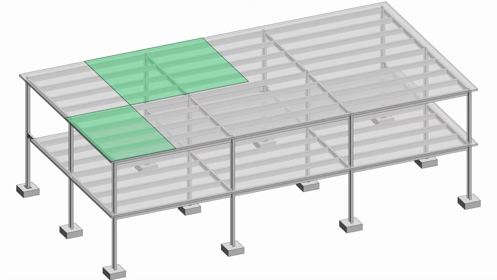Okay, back into our three-dimensional view. Then that tributary area would be translated into a uniformly distributed load in terms of pounds per linear foot or in terms of kips per linear foot. And we would do our analysis of that girder using the uniformly distributed load.